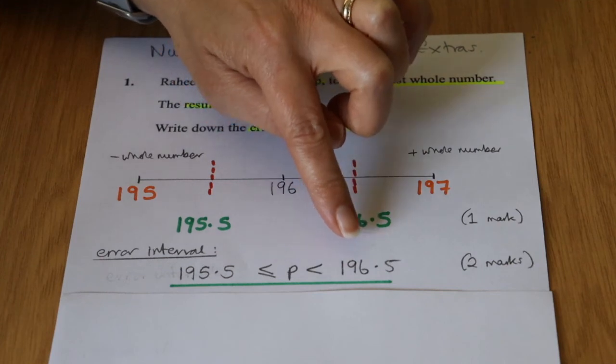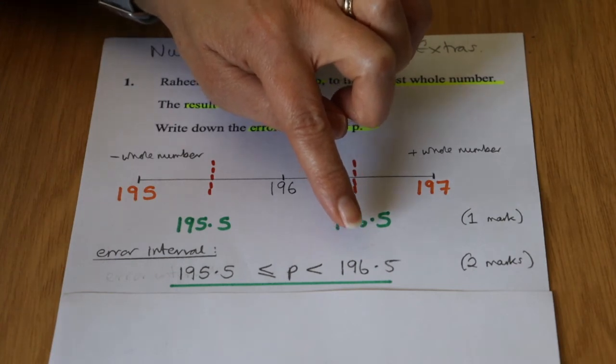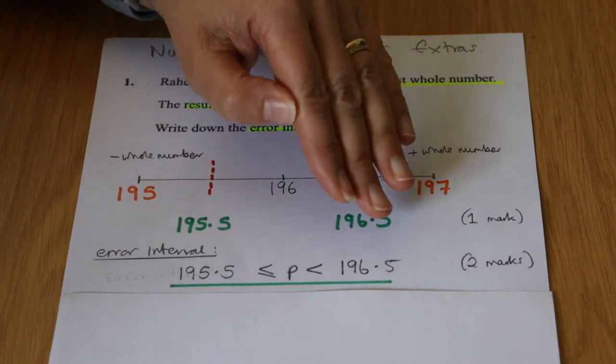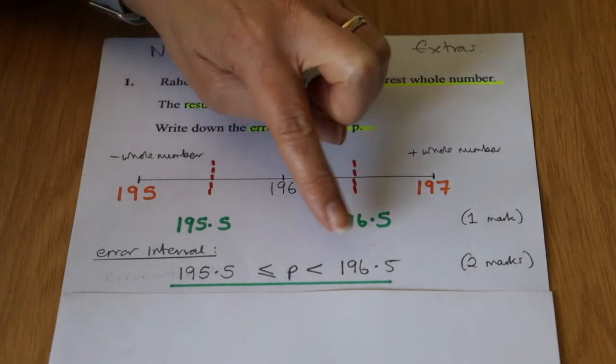That allows for that rounding where you're told that if it's 196.4999999, it would go to a 5. We're not saying we include the 5, so that's why we have the inequality. It doesn't include the 0.5.